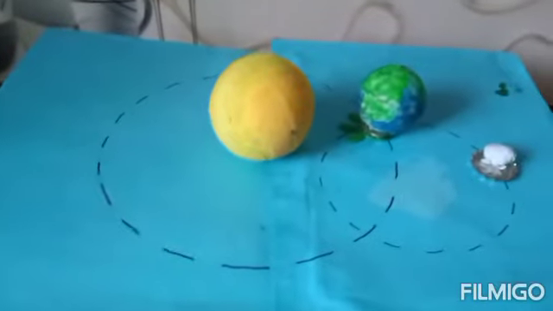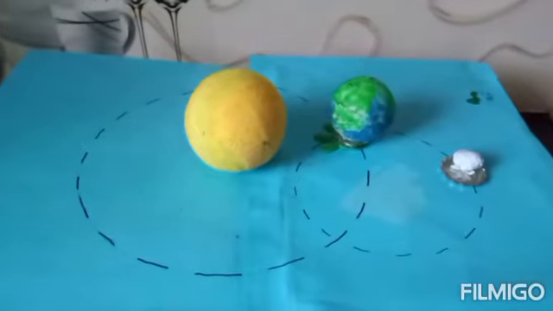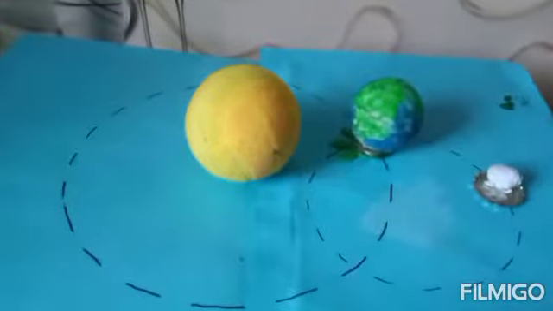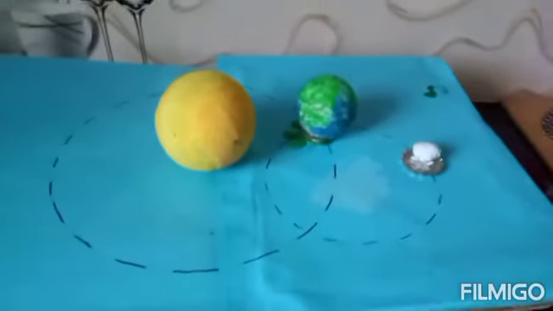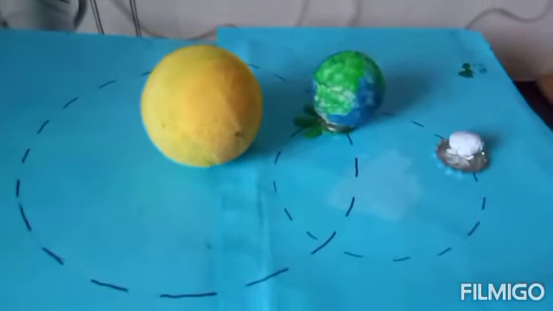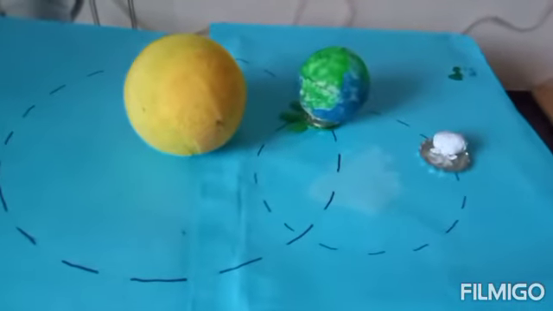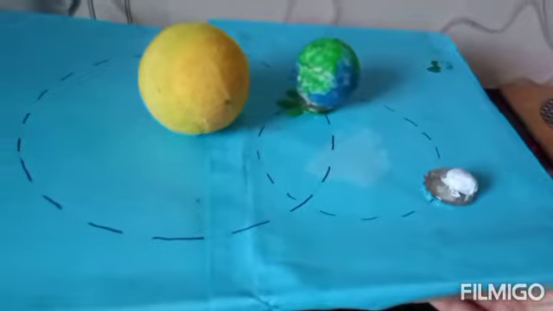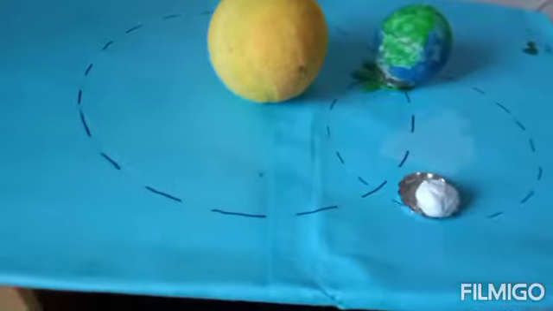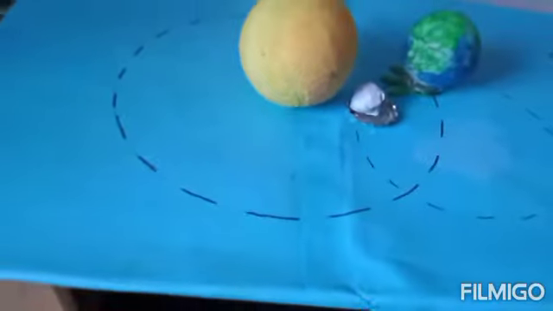So I have tried to make a working model to show the rotation and the revolution of the earth along with the revolution of the moon around the earth. So let's see if it works. See, this is the orbit and the moon. This is how the moon revolves around the earth in a fixed path. So this is the path where the moon revolves around the earth.